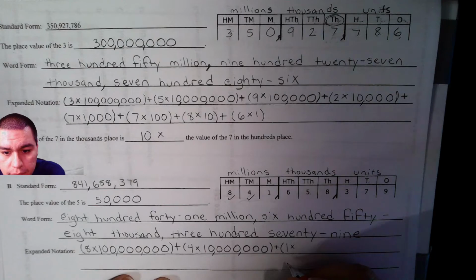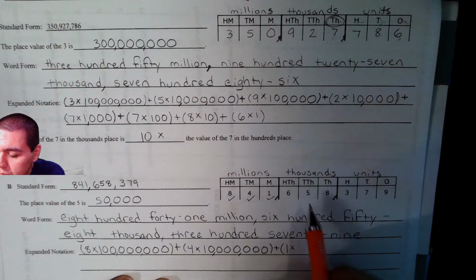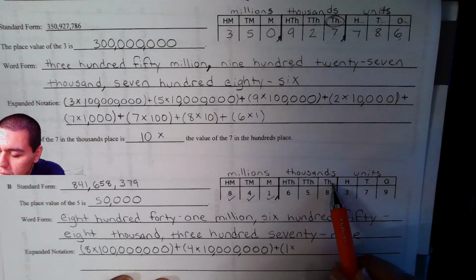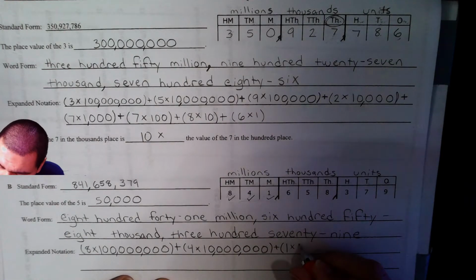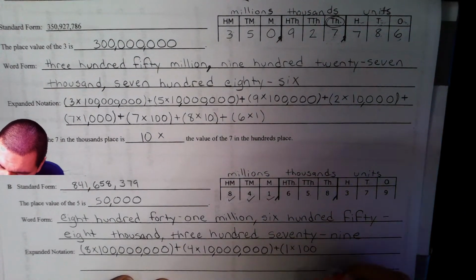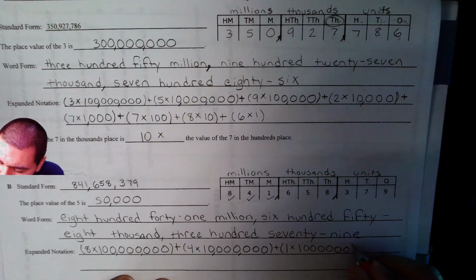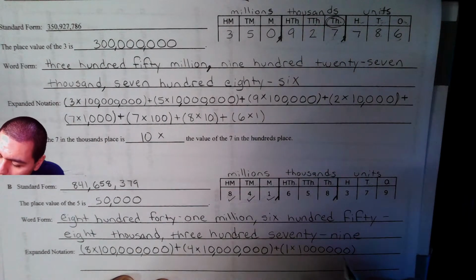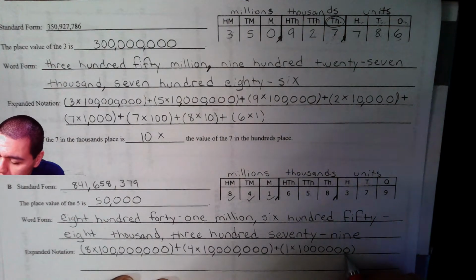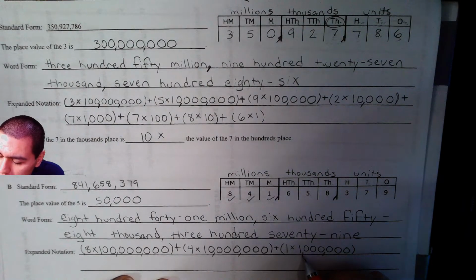Times. And I'm going to check after my millions place to see how many zeros. 1, 2, 3, 4, 5, 6 zeros. And I still need 2 commas after every 3 zeros. 1, 2, 3, comma, 1, 2.